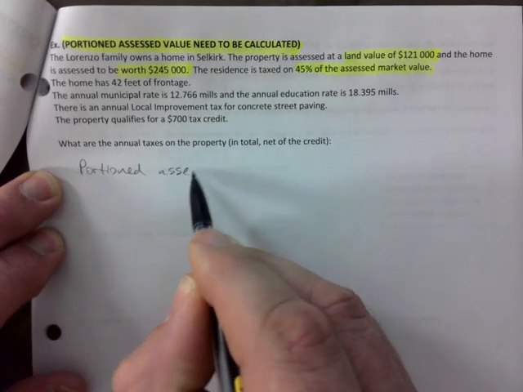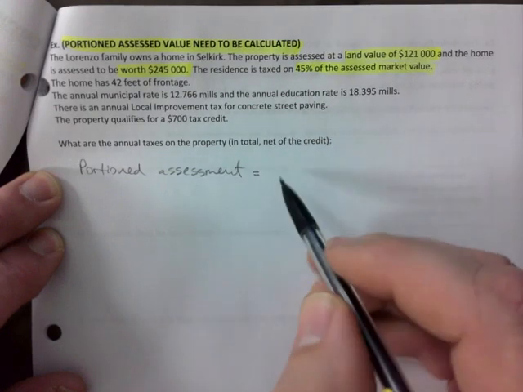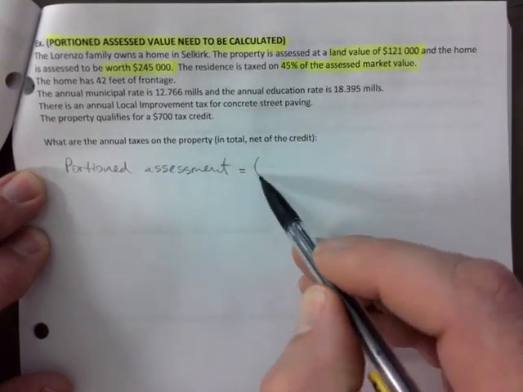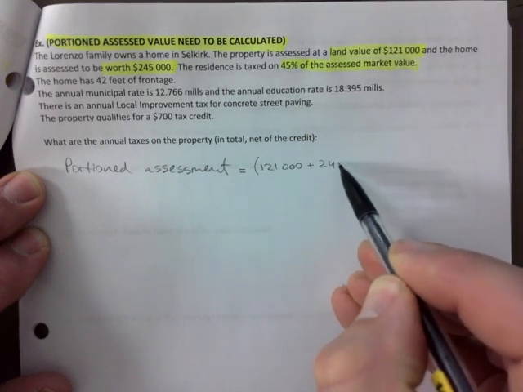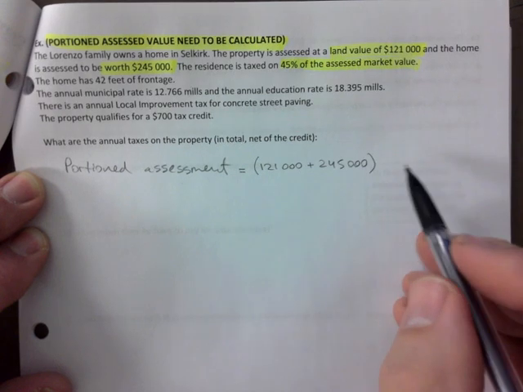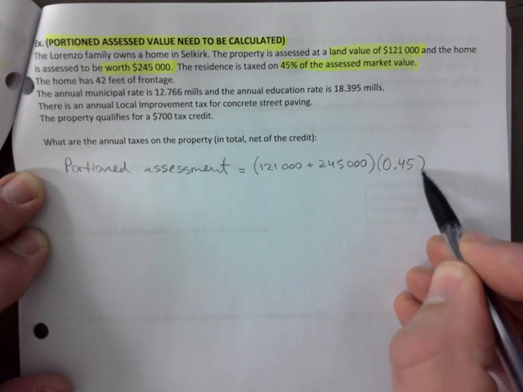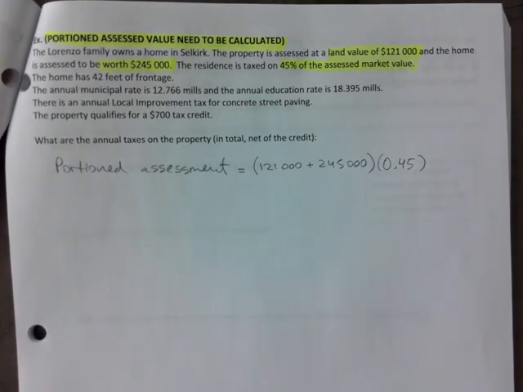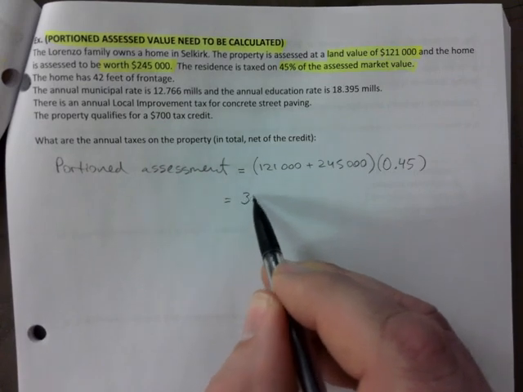Okay, so the first job would be portioned assessment. And watch how I'm going to show my work here. I'm just going to go 121 plus 245,000, that is. And then I'm going to multiply that answer by 0.45. So I'm not getting taxed on the entire amount. Thank goodness, right?